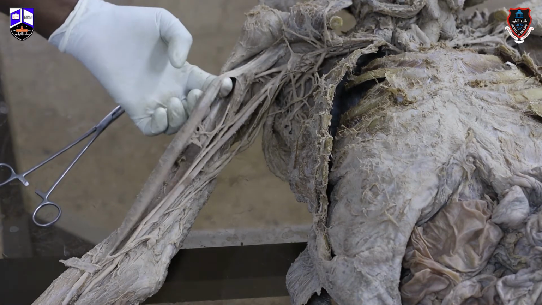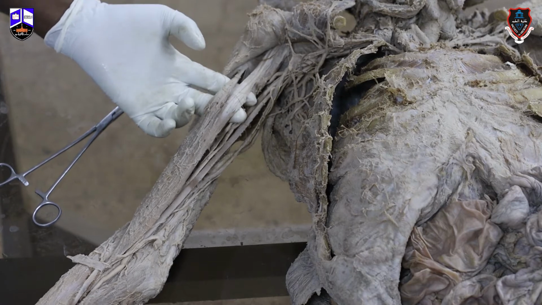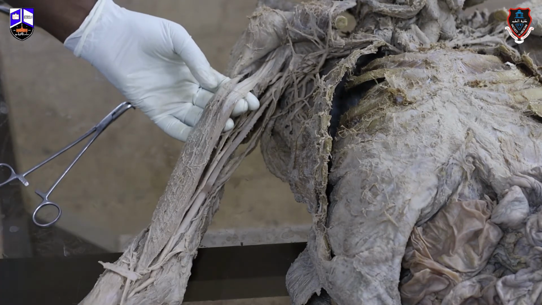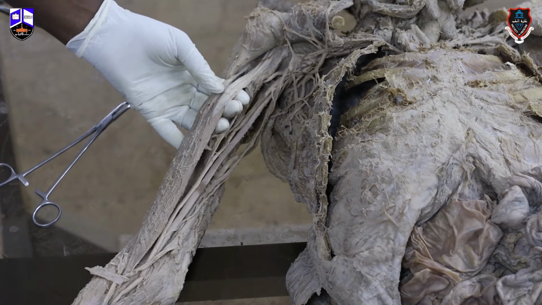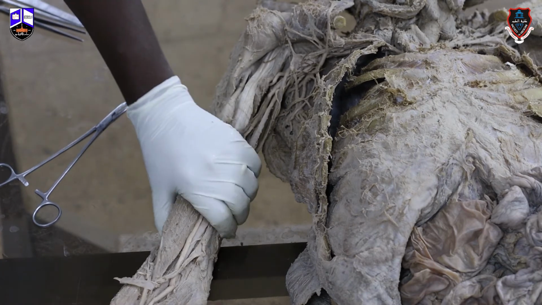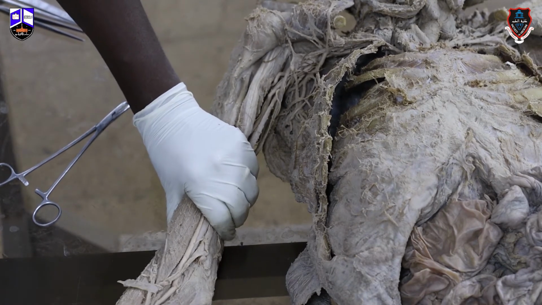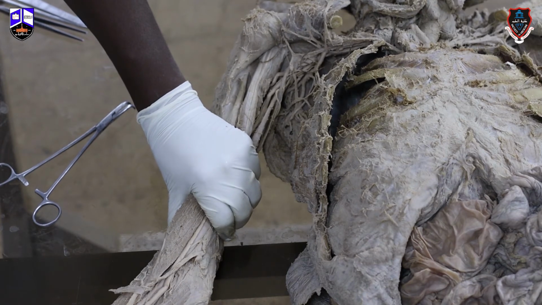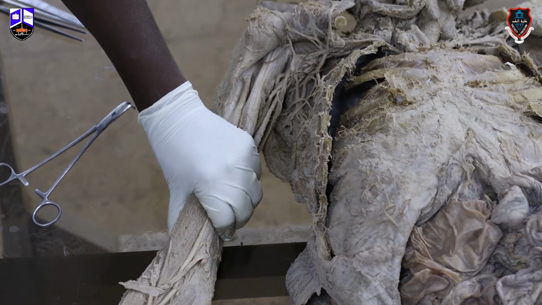The biceps action is flexion at the elbow joint, and it has another action which is supination, this action.